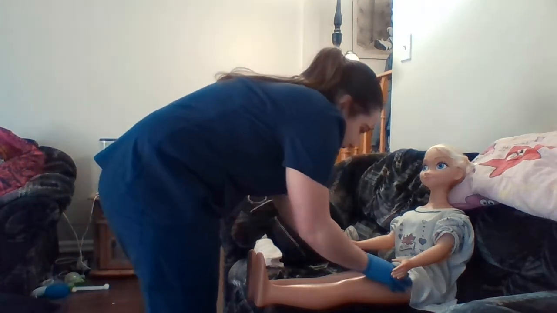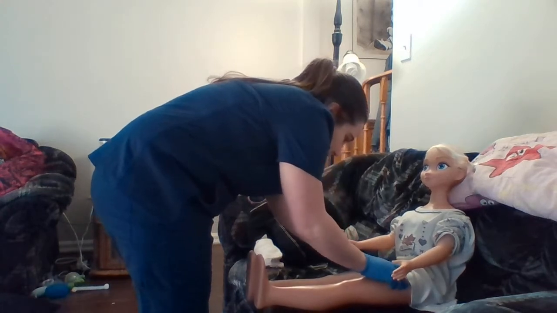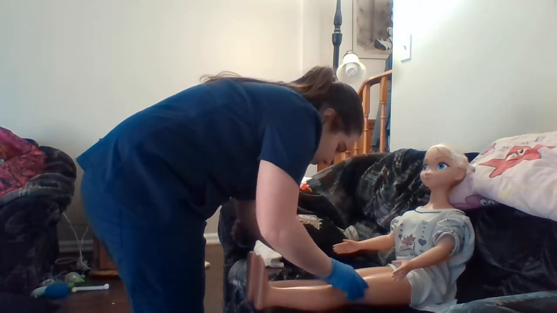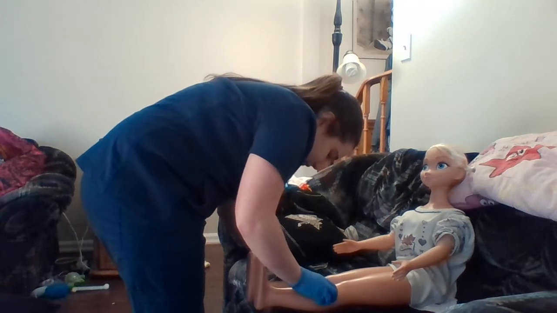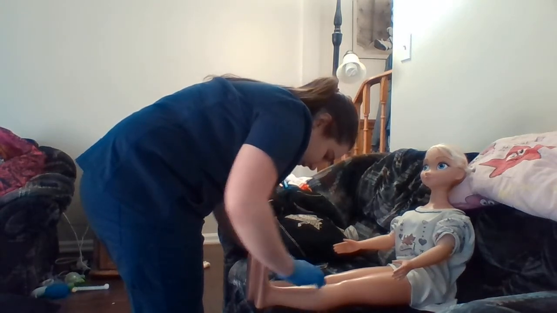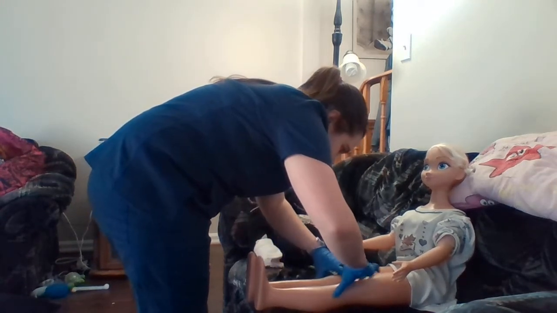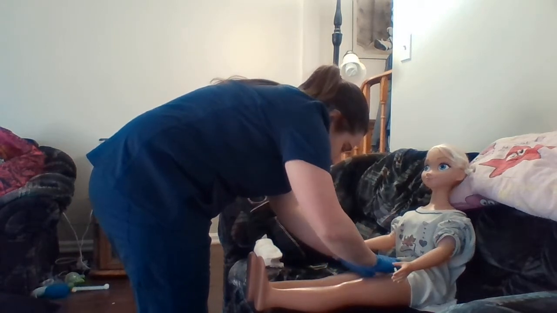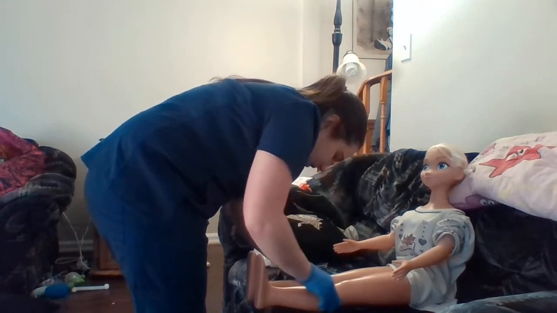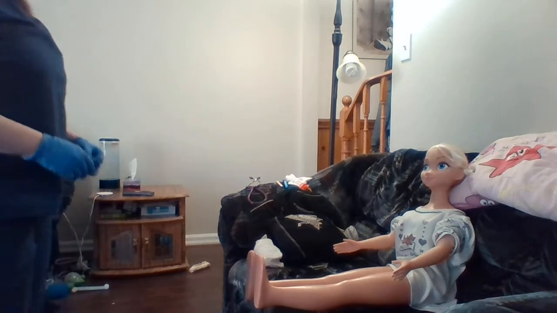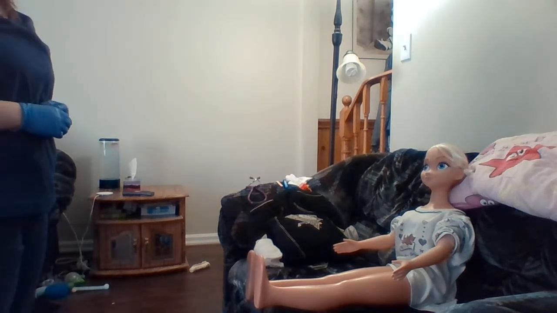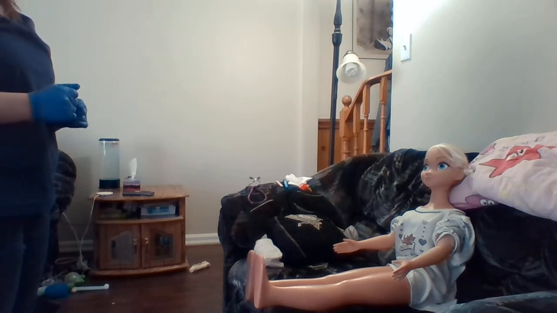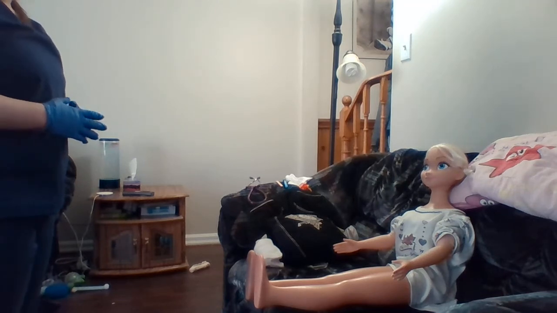I'm now going to palpate. So the temperature is warm. There are no involuntary movements, pulsations, or anything like that. There are no lesions, masses, or scarring. I'm now going to assess your PT pulse and your tibialis pulse.